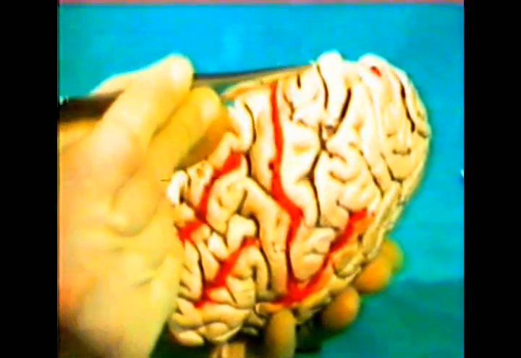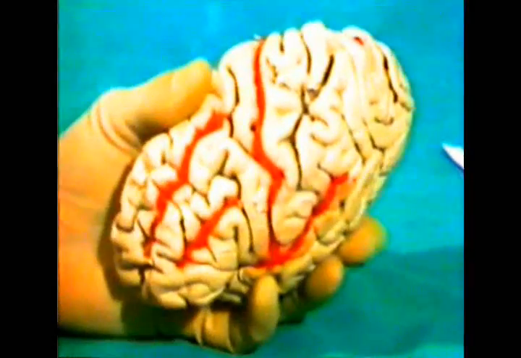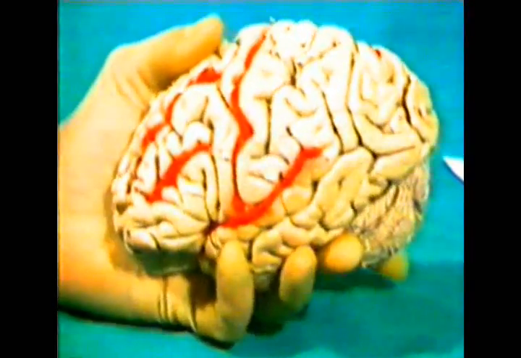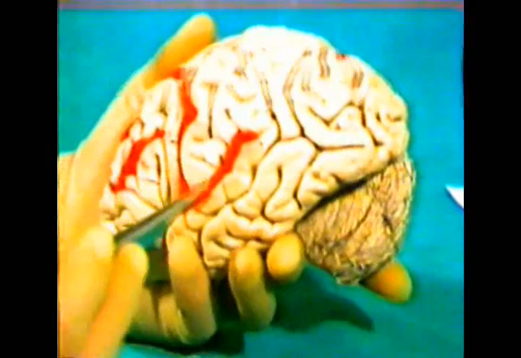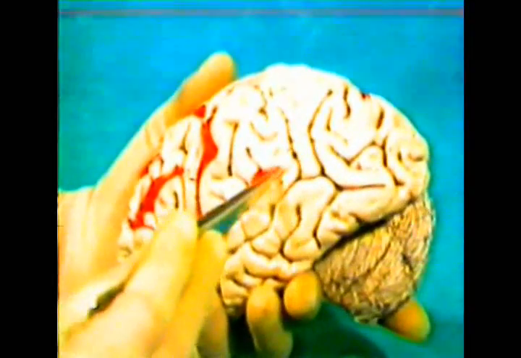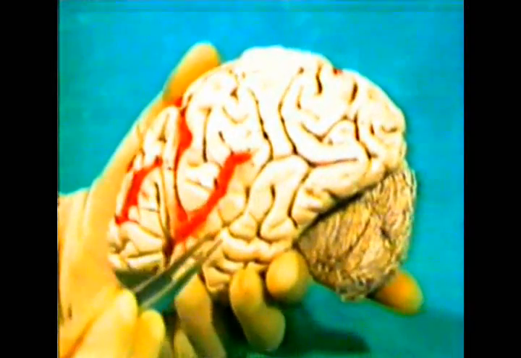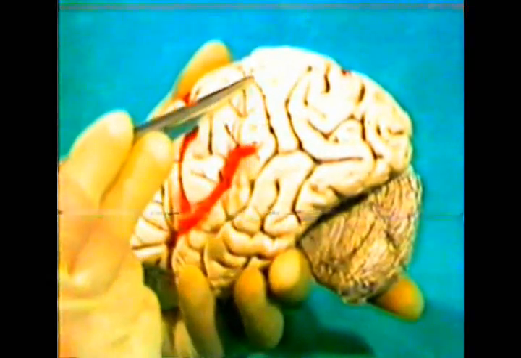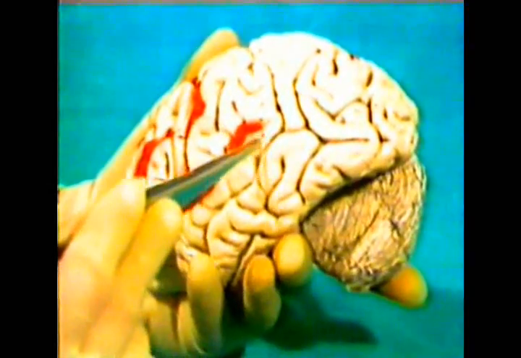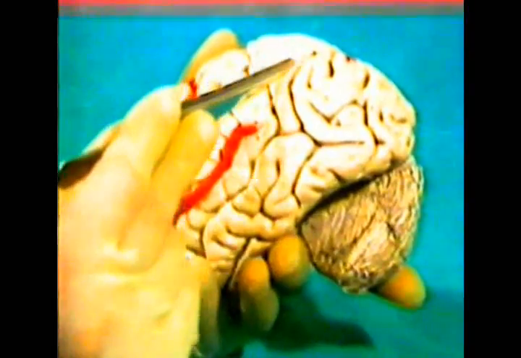The curved gyrus around the end of the posterior ramus of the lateral sulcus is called supramarginal gyrus, while the part around the end of the superior temporal sulcus is called angular gyrus.